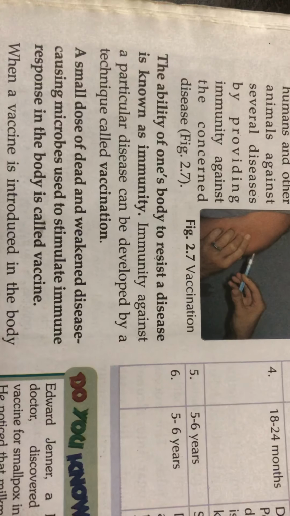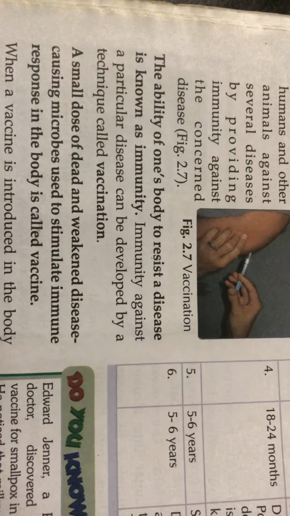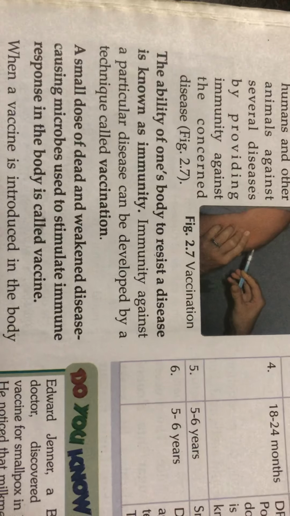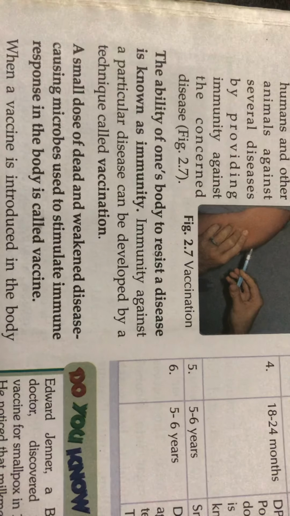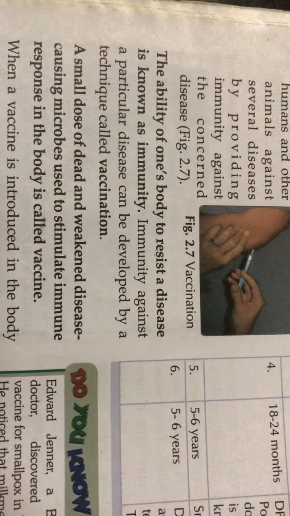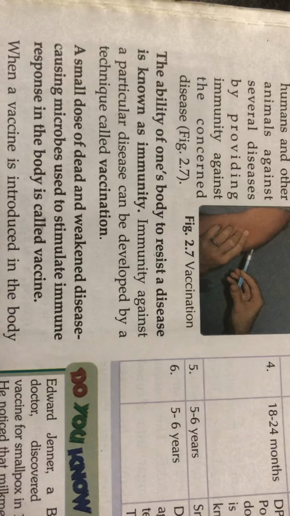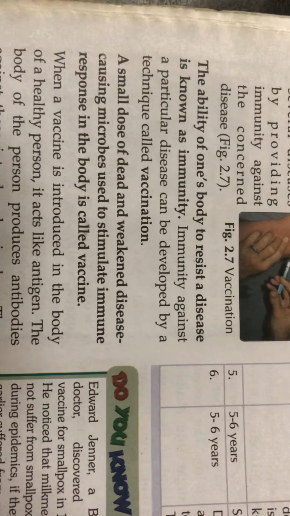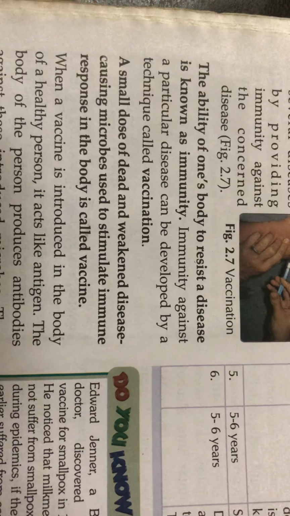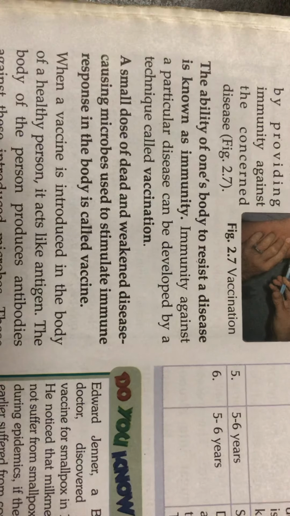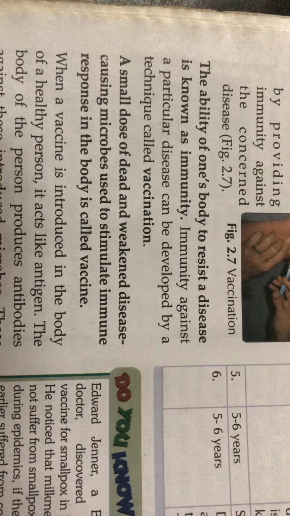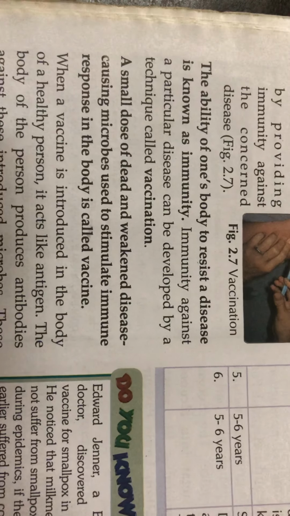Immunity against a particular disease can be developed by a technique called vaccination. We can develop immunity in a particular person by the method called vaccination. A small dose of dead and weakened disease-causing microbes used to stimulate an immune response in the body is called a vaccine.